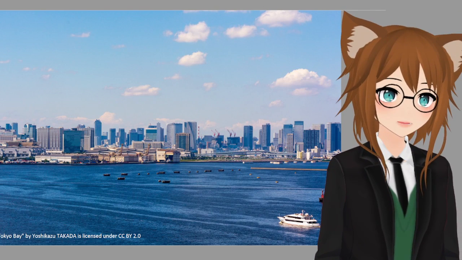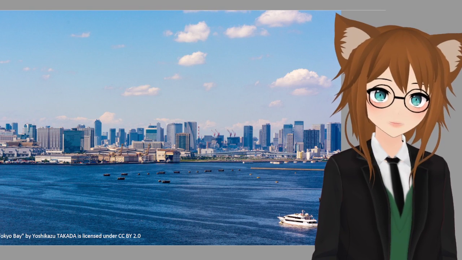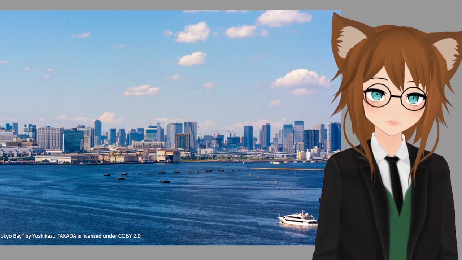I also want to get a tattoo of my own custom house coat of arms. But I'm never happy with my coat of arms, so I never commit.